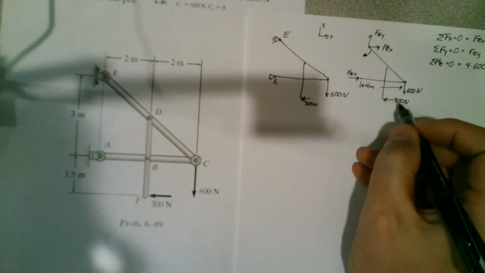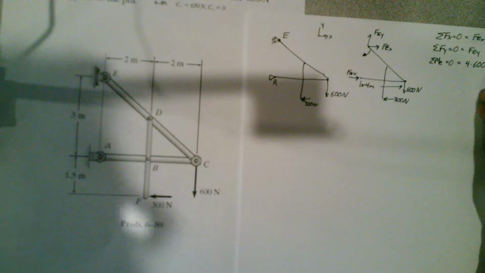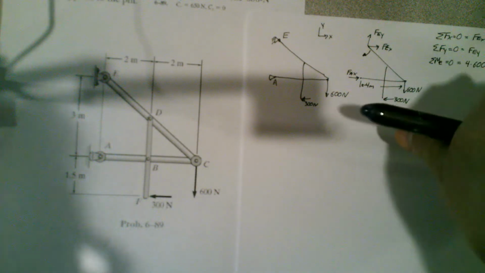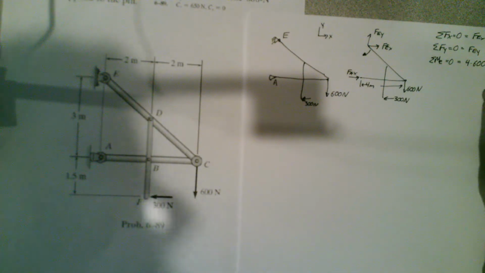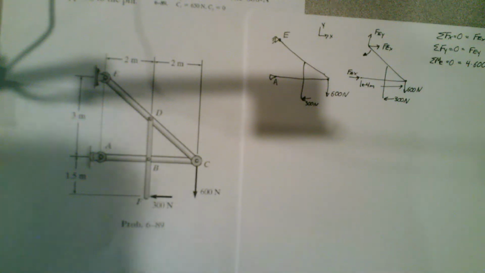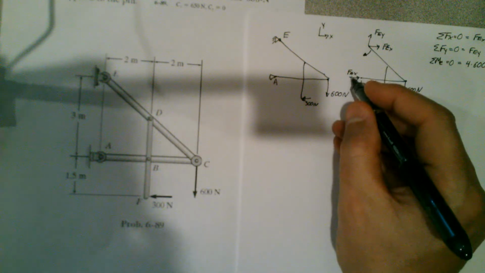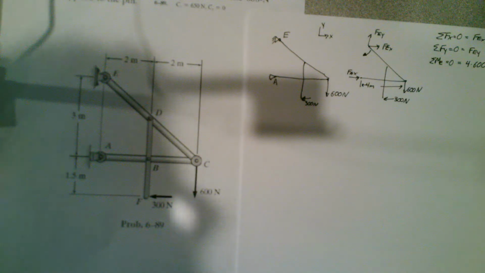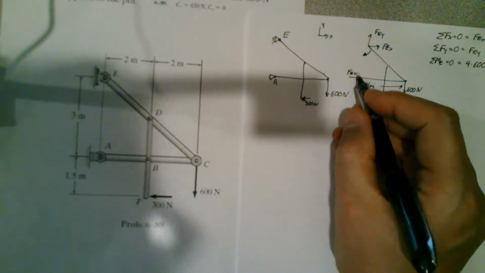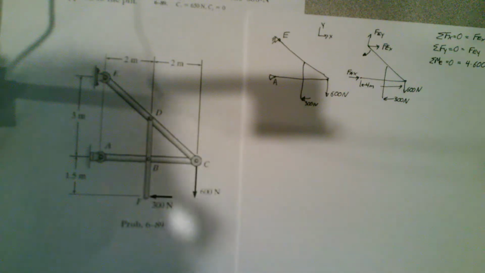And then the 300, if you look over here, is 4.5 meters, and it's also in the clockwise direction. So plus 4.5 meters times 300. And then going in the other direction, the counterclockwise direction, is force AX, so minus force AX, and the distance there, looking back over there, is 3 meters.